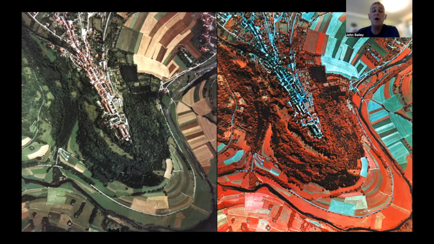So by combining the infrared, the red and the green, we actually create an image like we see on the other side here, whereby the vegetation shows up in red, and sort of bare earth or bare urban environments, roads, houses, all show up in these bluey colors.